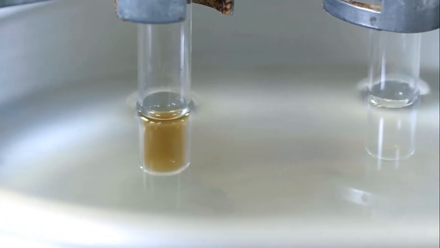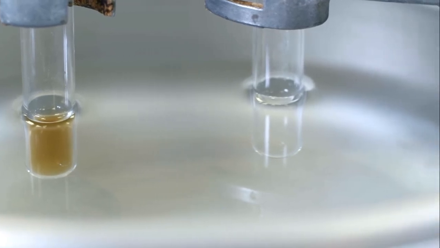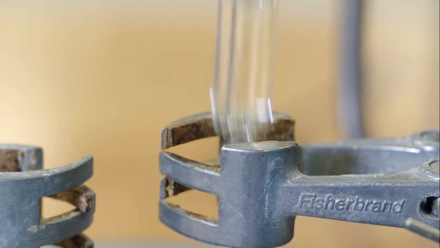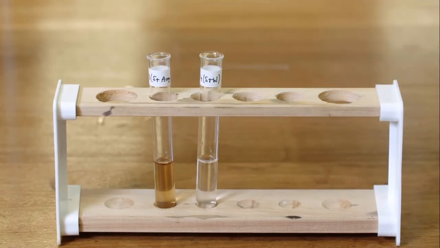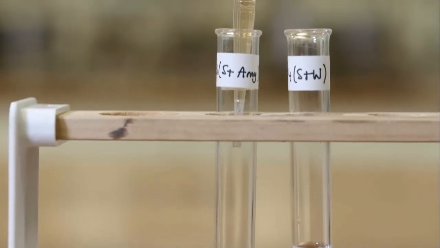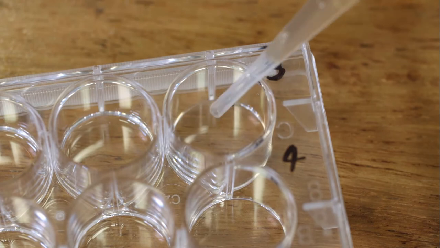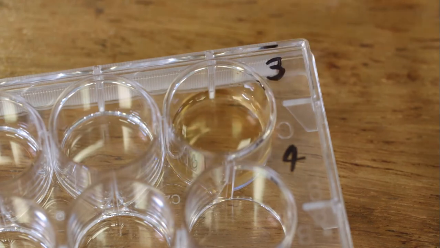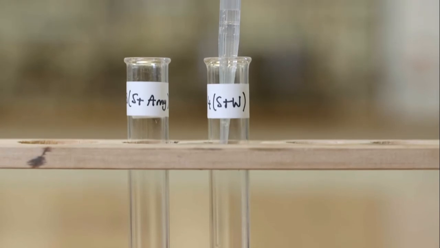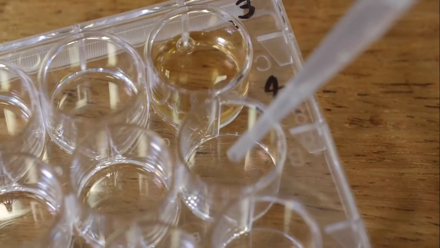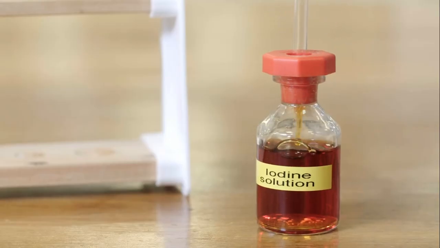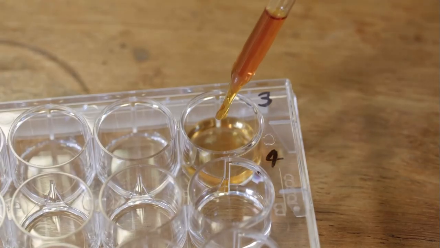As in the acid hydrolysis experiment, the presence of starch or sugars can be determined. Some of the sample from each test tube is transferred using a pipette to an individual dimple in the dimple tray. Then, 5 drops of brown iodine solution is added to each and the colour recorded.